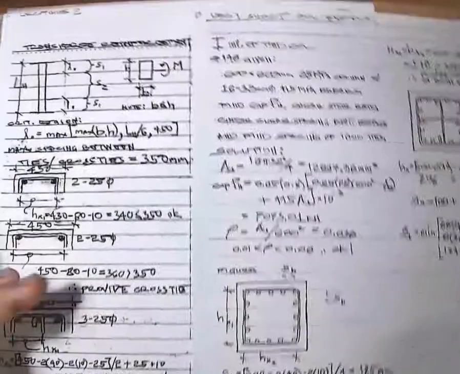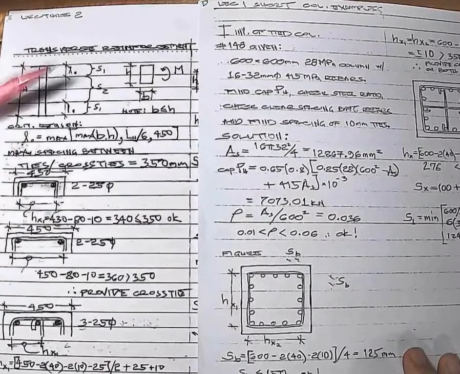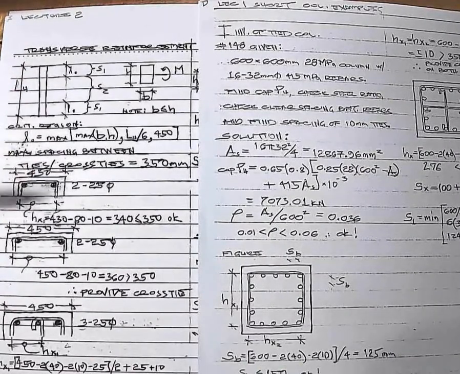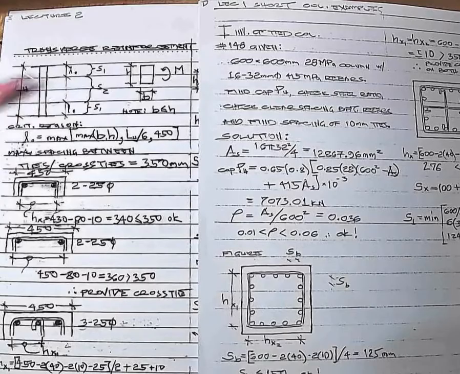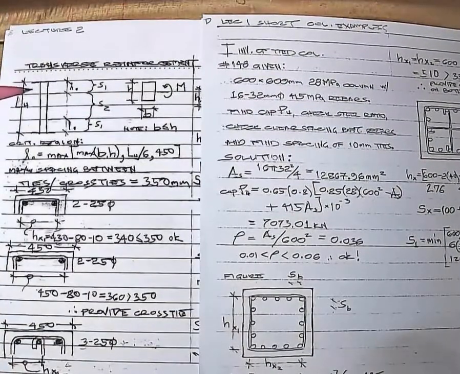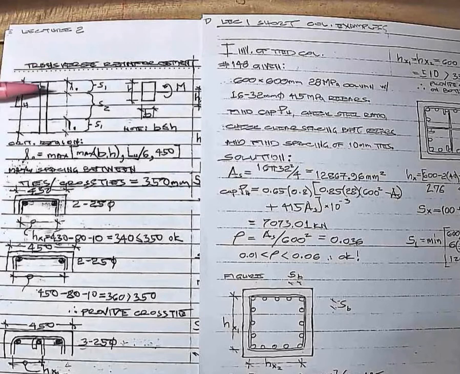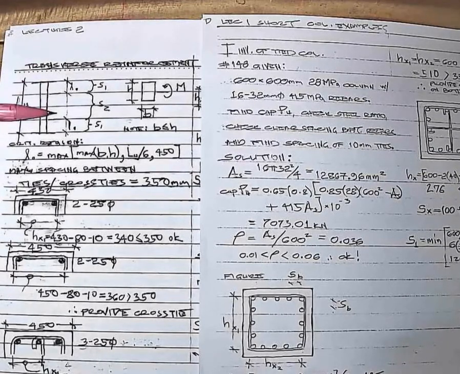Hello, so we are now at lecture 2. So this is about transverse reinforcement or column ties. So dito, meron tayong two major areas, yung L sub O tsaka yung middle span.